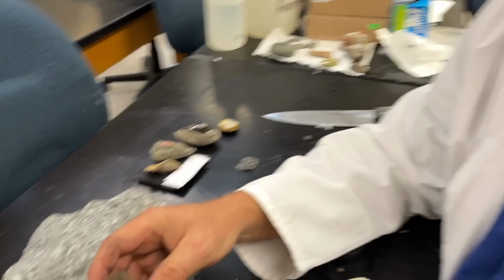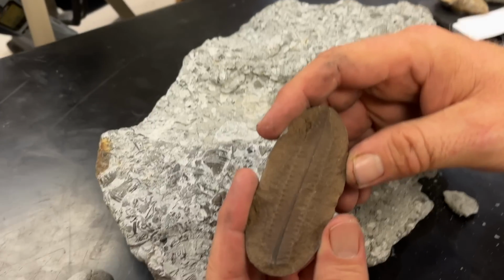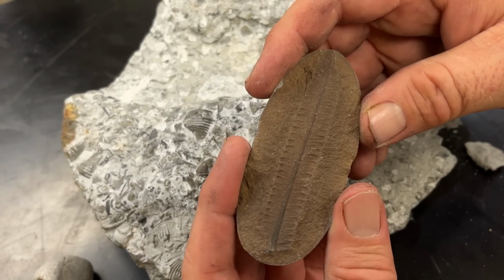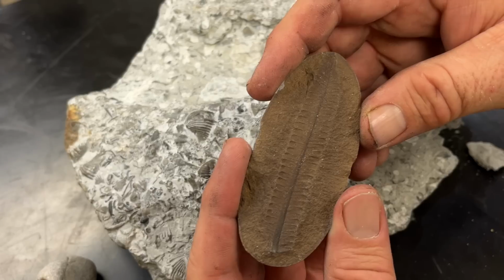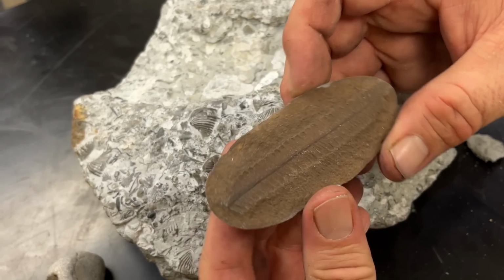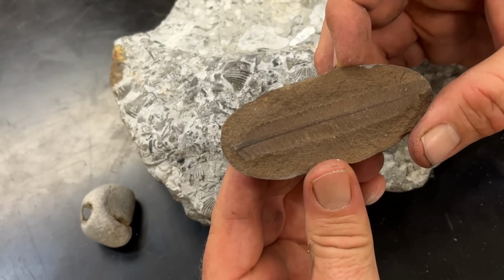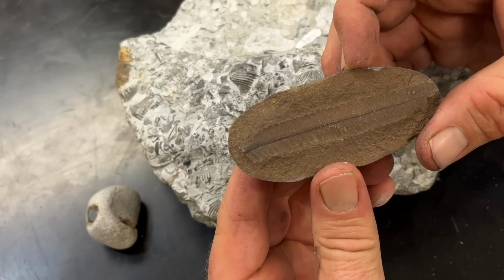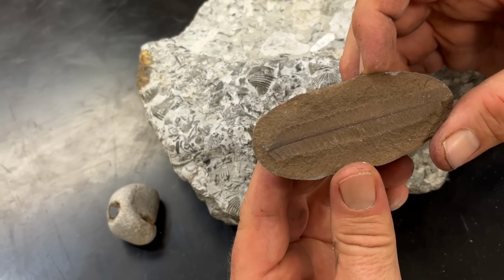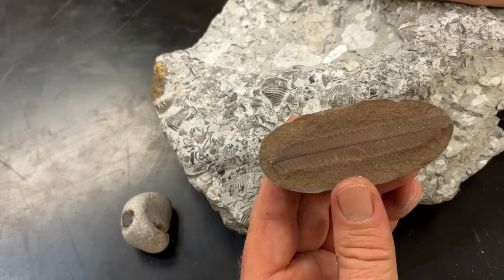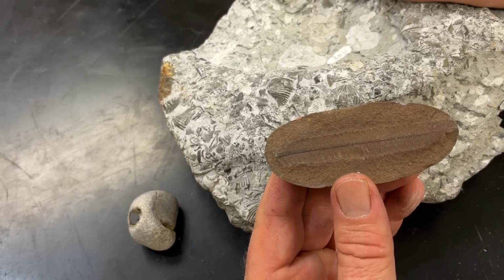Let's take this fern fossil for example. This is an impression of a fern leaf. This was in a concretion that was split open. If this was a piece of rock that ended up in the lake and being tumbled by the waves on the beach, that wouldn't last more than a couple days. That 2-dimensional fossil, that imprint, would be worn away almost instantly.